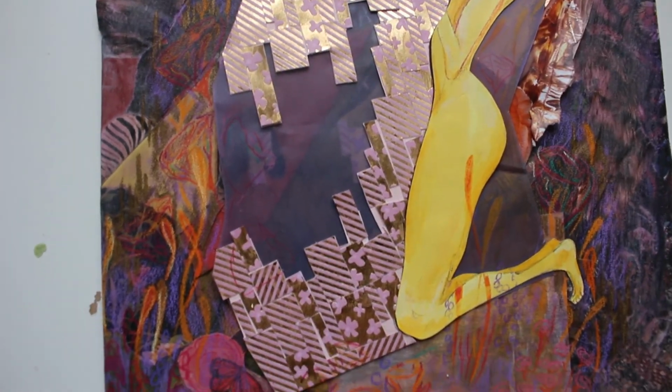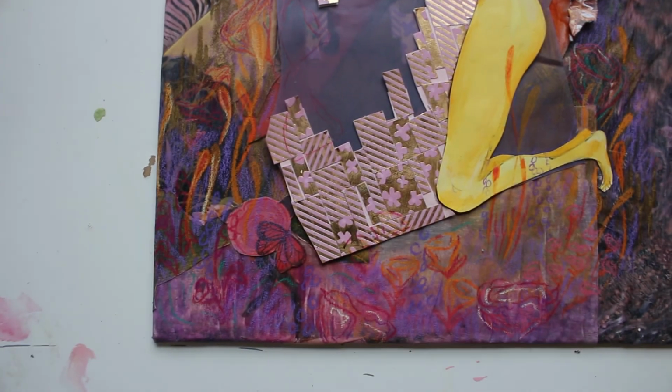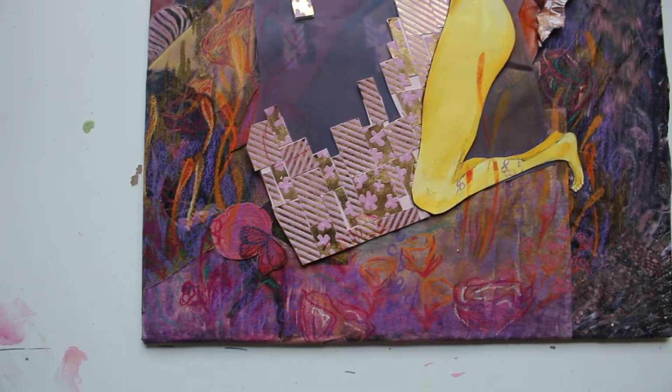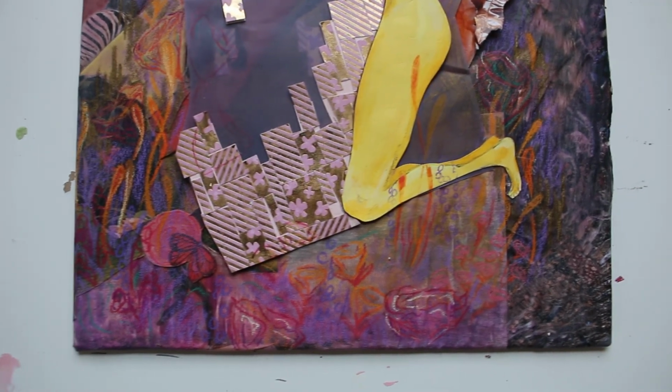I really enjoyed doing this, and I really liked the way it turned out. And yeah, that's my Draw This in Your Style famous paintings version.